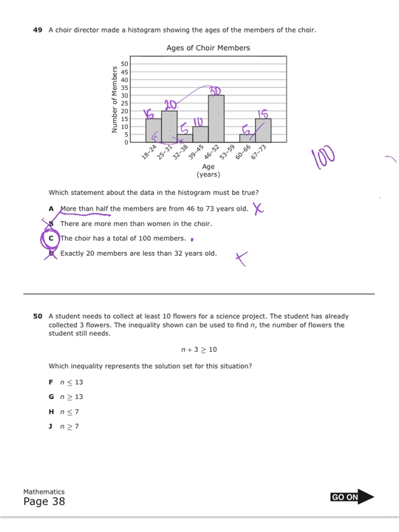A student needed to collect at least 10 flowers for our science project. The student has already collected 3, and the inequality shown can be used to find n, the number of flowers the student still needs. To solve this inequality: n plus 3. What's the opposite of adding 3? Subtracting 3. N is greater than or equal to 7. That's easy.